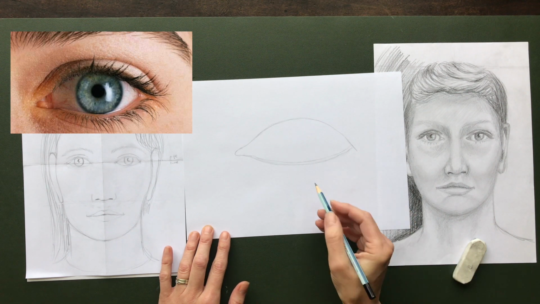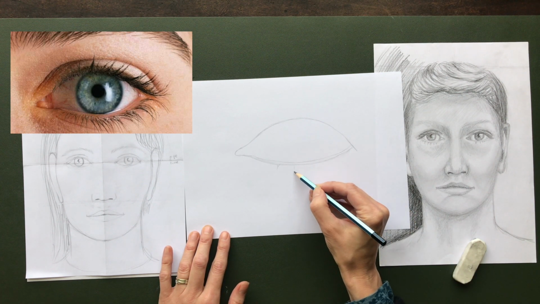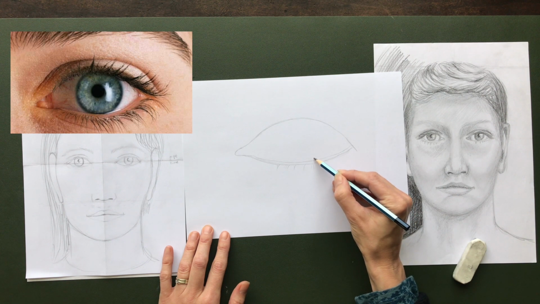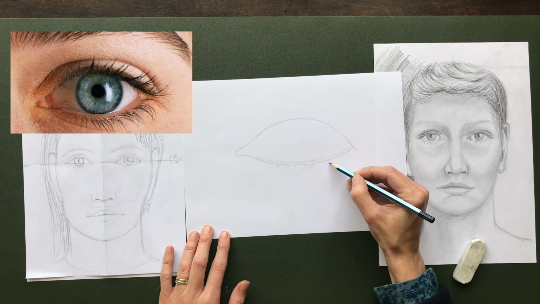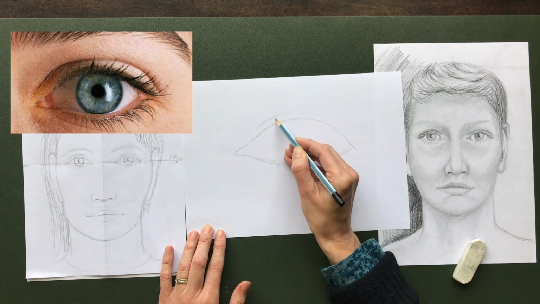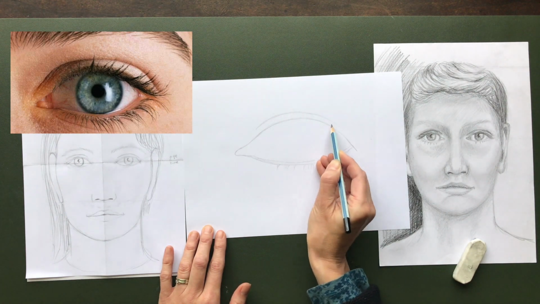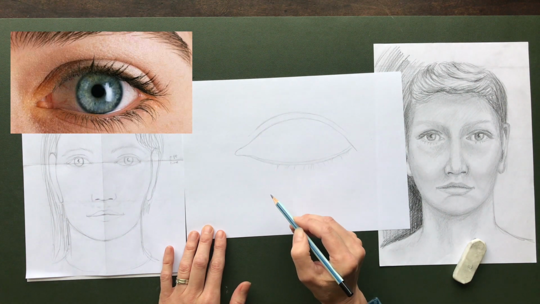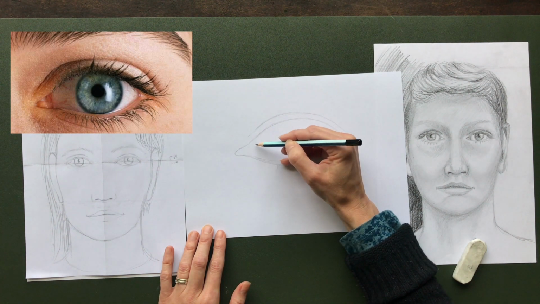If you were then going to draw any eyelashes, it would come off that outer lid. Eyelashes don't come from in the eye, they come off the outer lid. Have a very careful look at your own eyelashes and see where they come from. At this stage you can already put in an eyelid, so you can have some idea of the size of your eyeball. Your eyeball is going to sit within this eye.